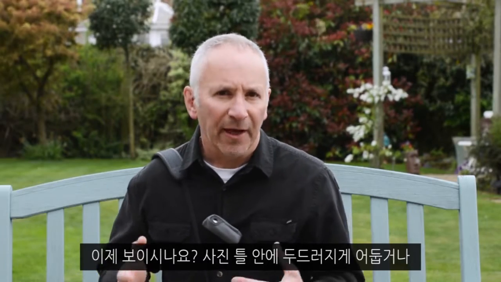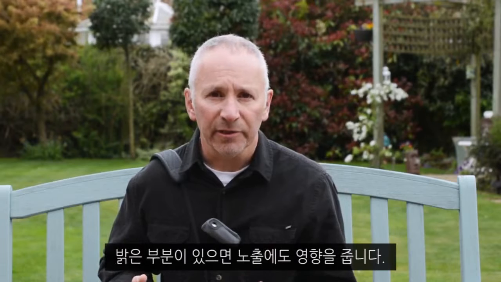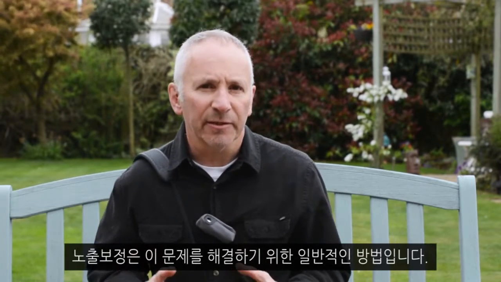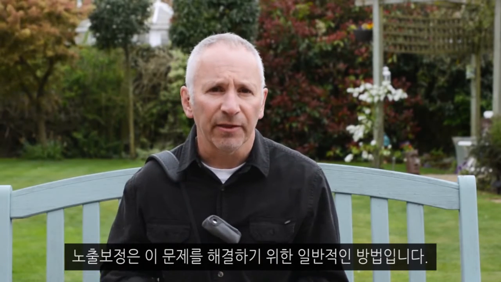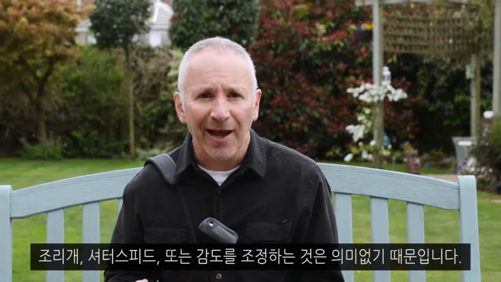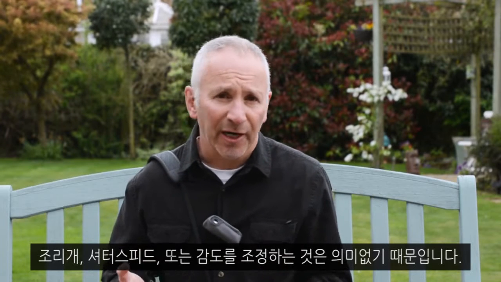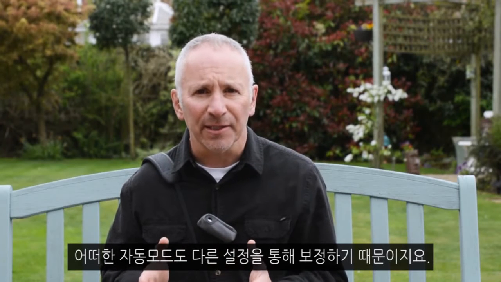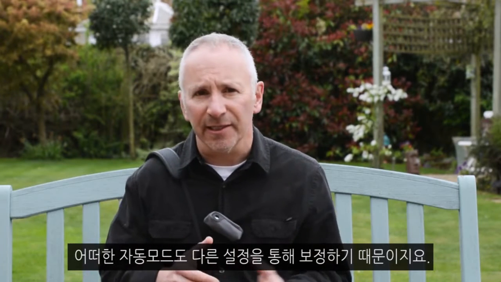So you can see now that having predominantly dark or bright areas in the frame affects the exposure, and exposure compensation is what you would normally use to get around the problem. Why? Well, there's no point in simply adjusting the aperture or shutter speed or ISO, because in any auto mode the camera will simply compensate by adjusting one of the other settings.